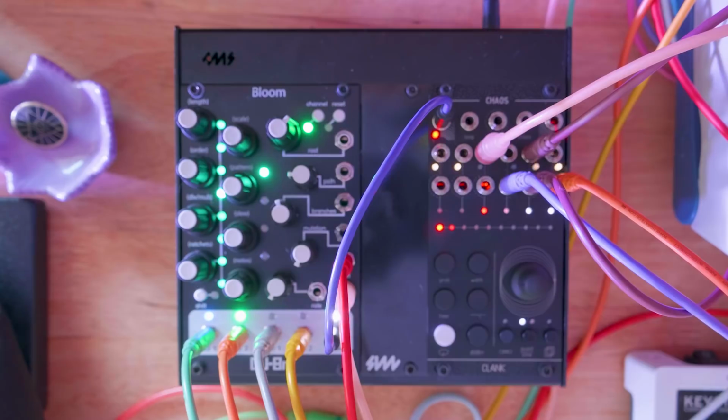There's our friend Data Bender doing some fun flitty stuff on our lead. Data Bender just makes everything sound cooler.